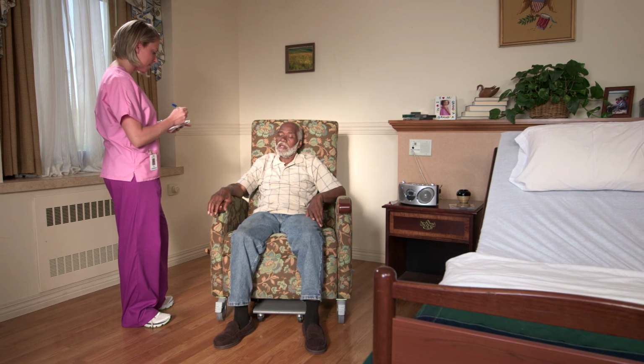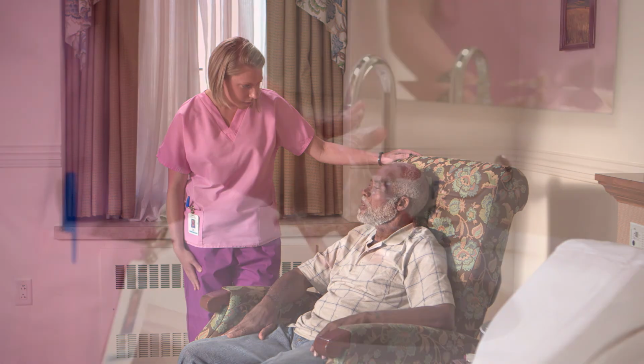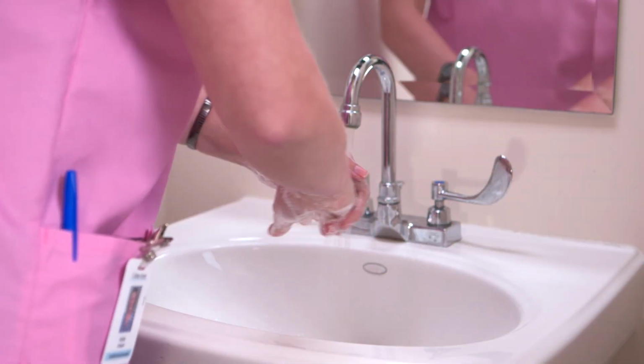Write down the person's name and the time. Then, note the pulse rate, rhythm, and force, and the respiratory rate, rhythm, and depth. Ensure the person's comfort and safety. Wash your hands and report and record.